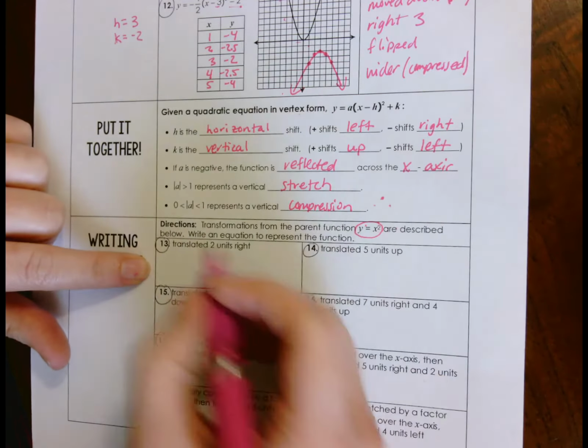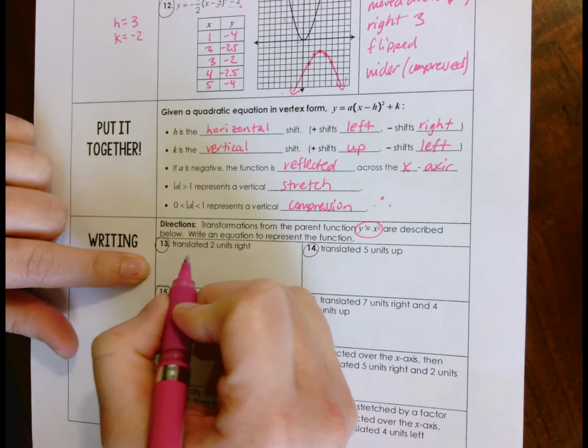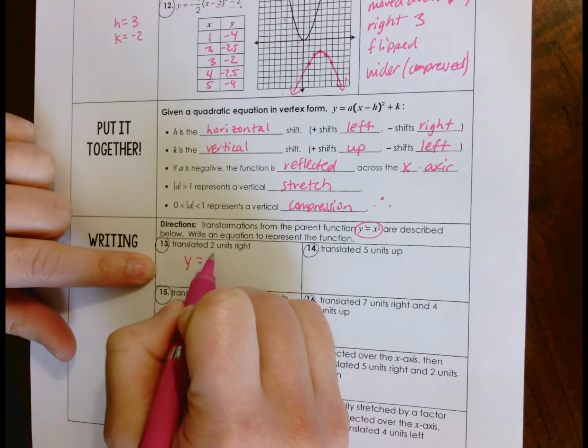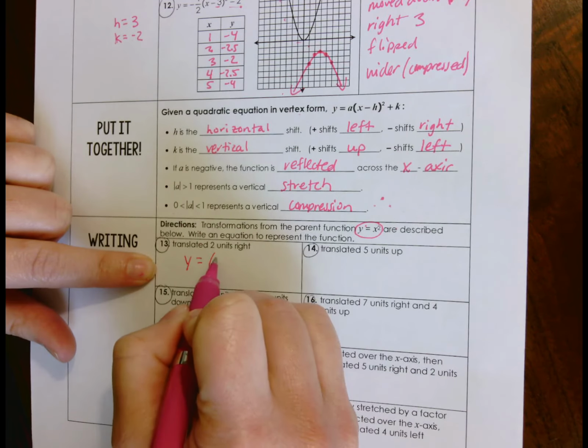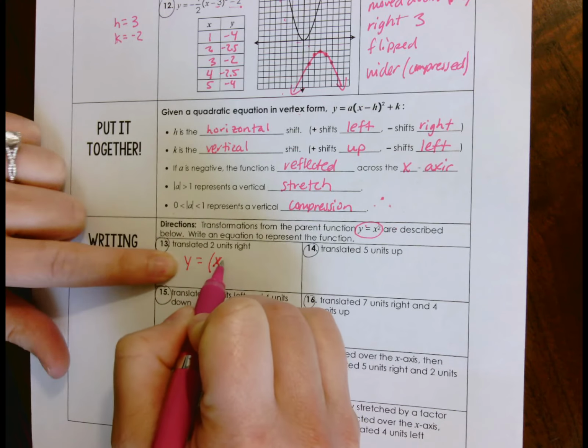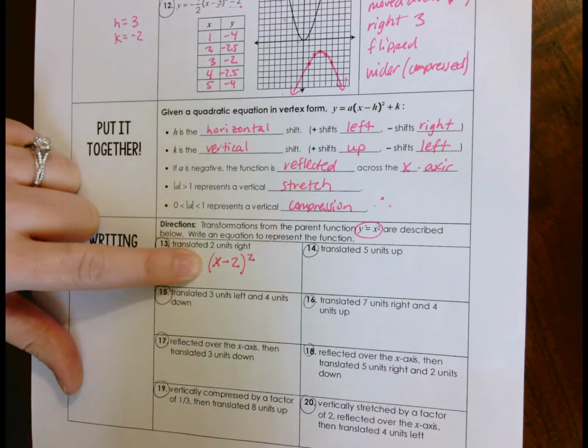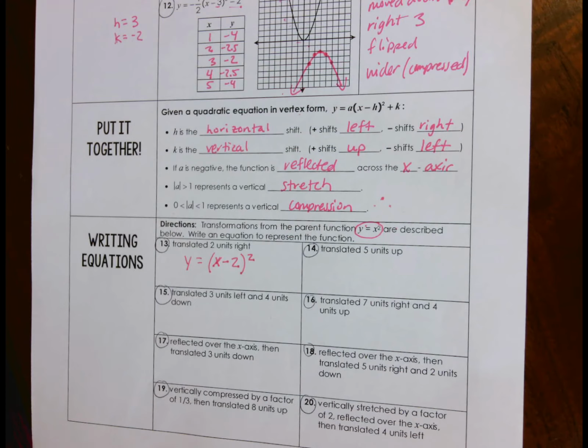Okay, so shifting 2 units to the right, y is going to be equal to x minus 2 squared. And then there's no shift up or down, so we don't have to worry about a k value. We're just going to leave it just like that.